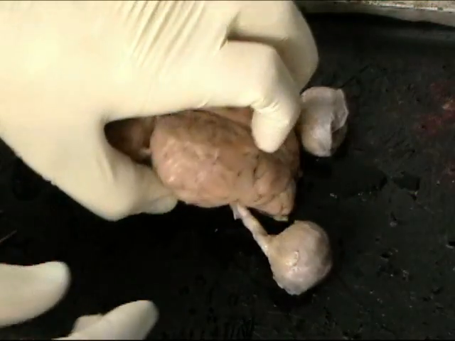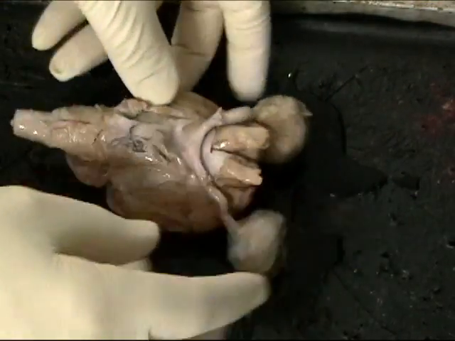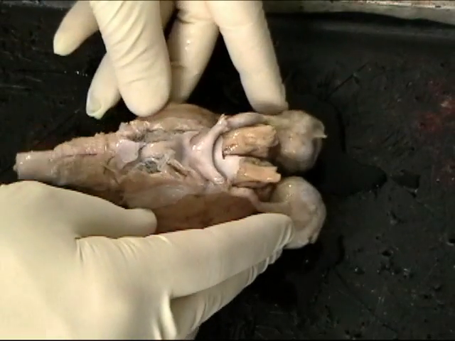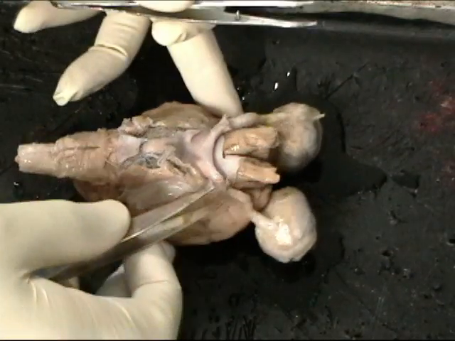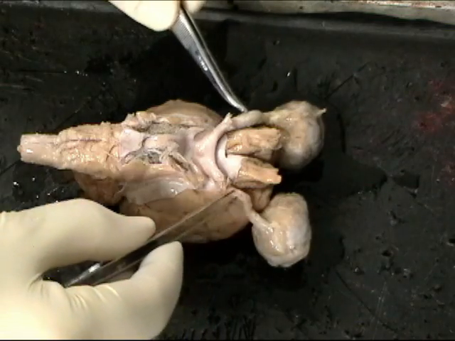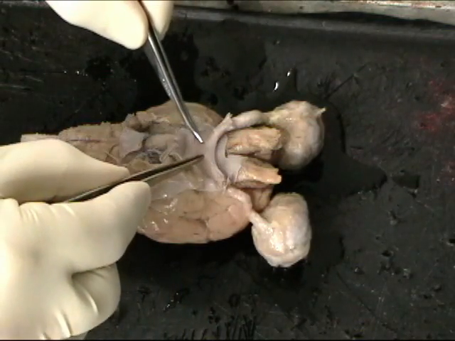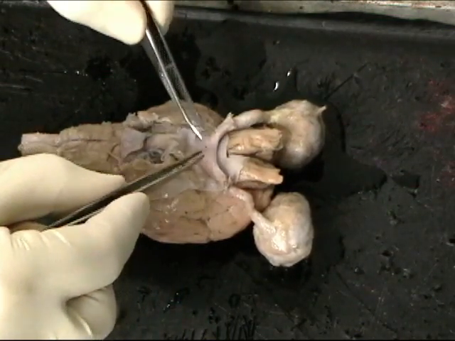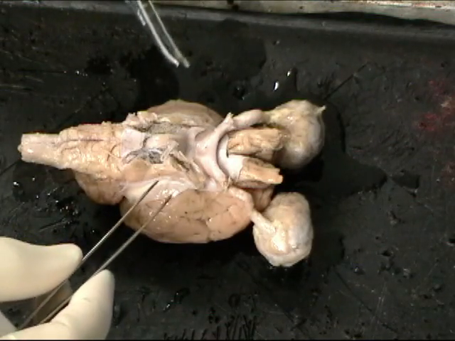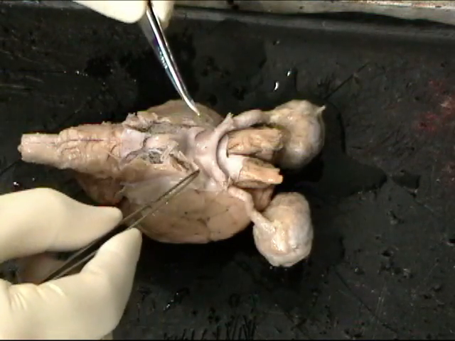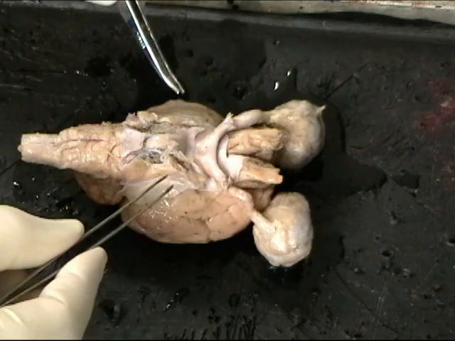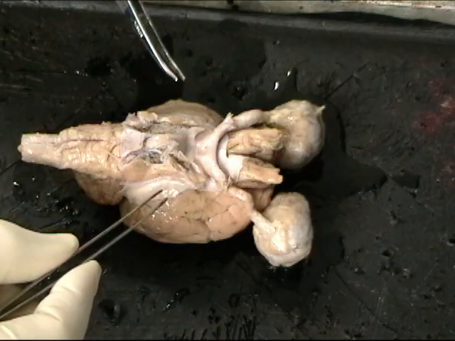If we just look quickly at the ventral surface of the brain, here again we see the eyes, optic nerves. The optic nerves cross at a structure called the optic chiasm, and then axons in the optic nerve synapse in a region of the brain called the thalamus. Can't see it right now.